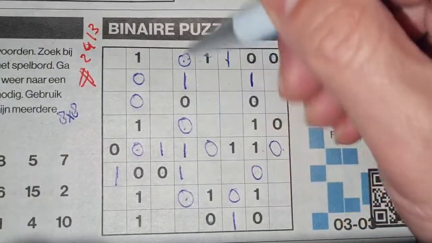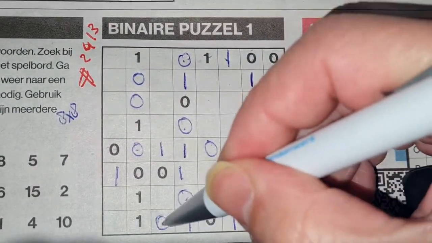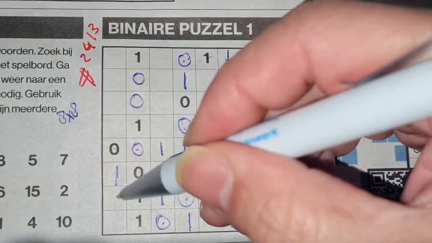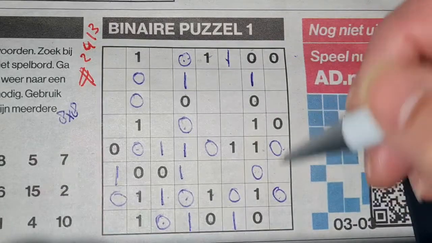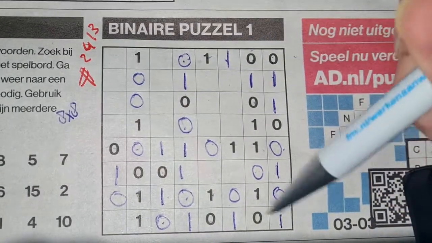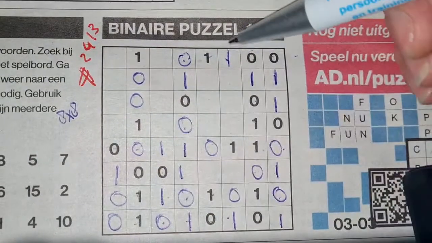4 O's, so the rest are ones. Between two ones comes an O. Between two O's comes a 1. Now we have 4 ones, so the rest are O's. We have here 4 O's, so the rest are ones. 4 ones, so the rest are O's. Alright.